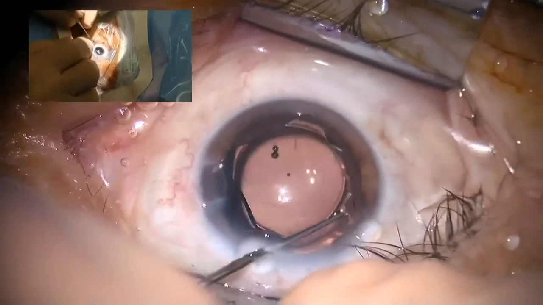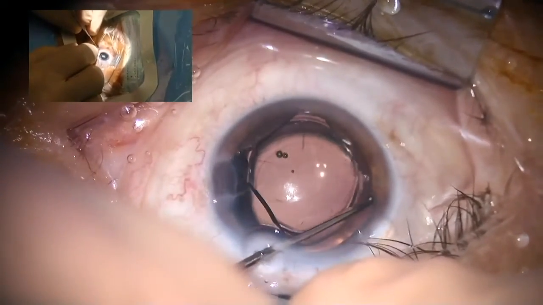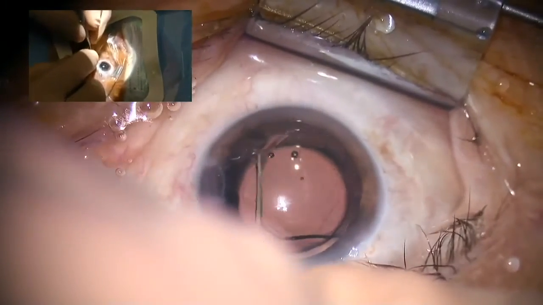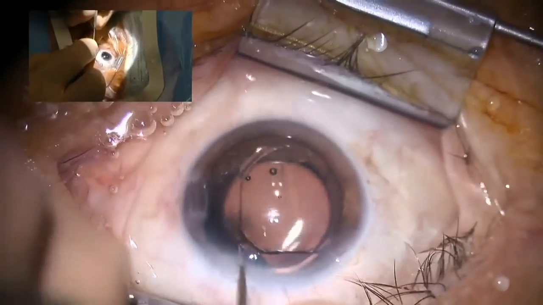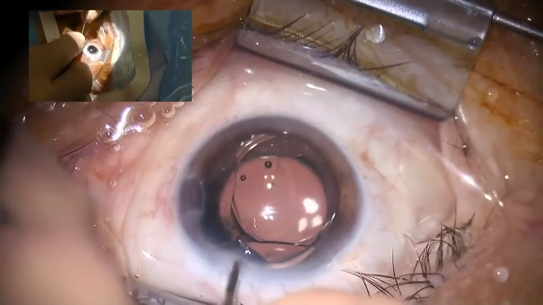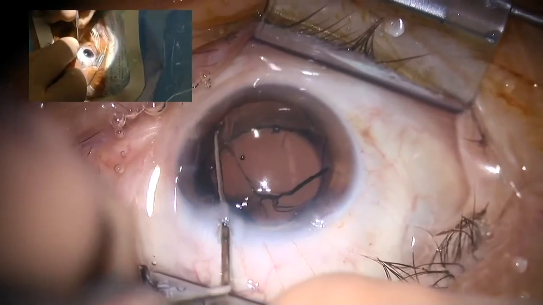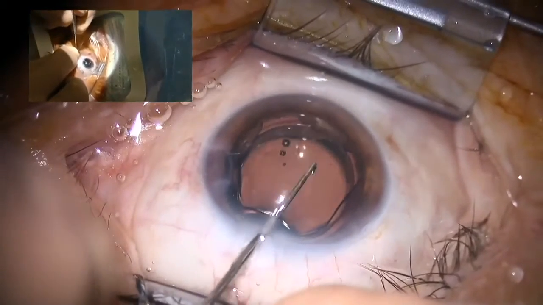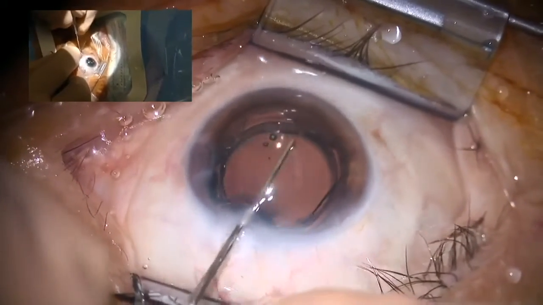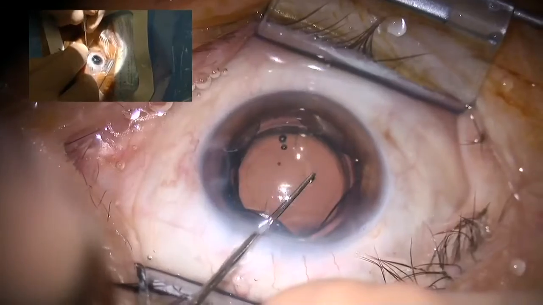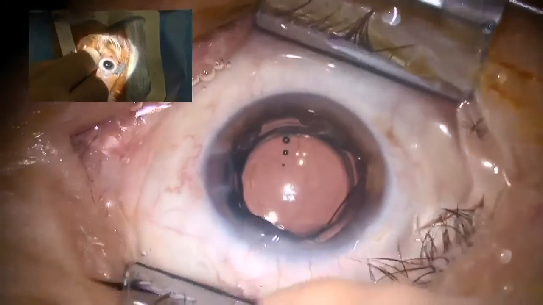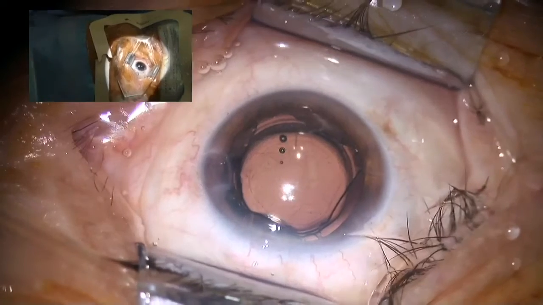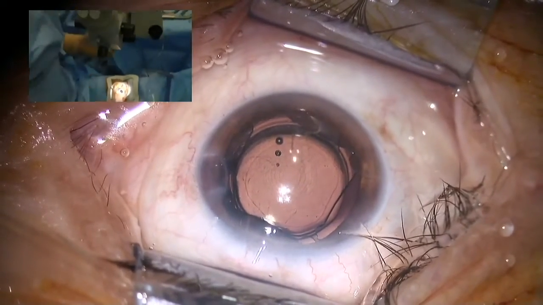Now the second one can be very, very gently and easily pushed underneath. Now you have to tell the patient that probably she can feel it, not pain. So now the IOL is in the ciliary sulcus. It's very important to rotate it a bit. You saw that I rotated it during the implantation process, because this ensures that the haptics are properly unfolded.